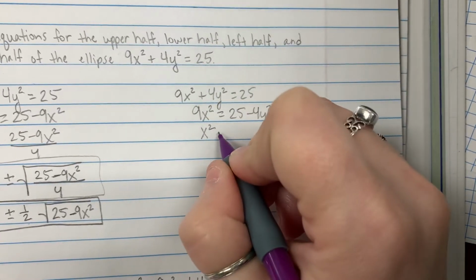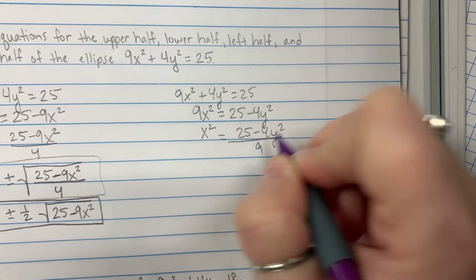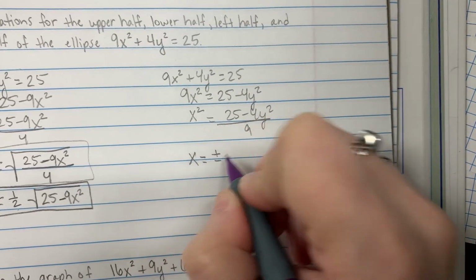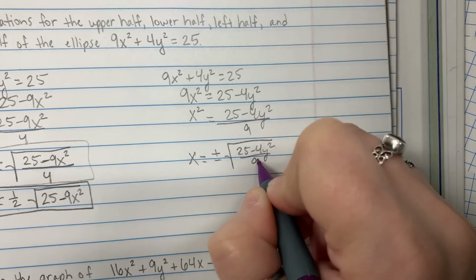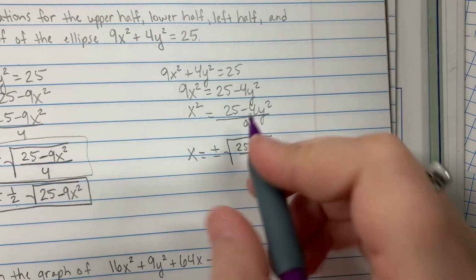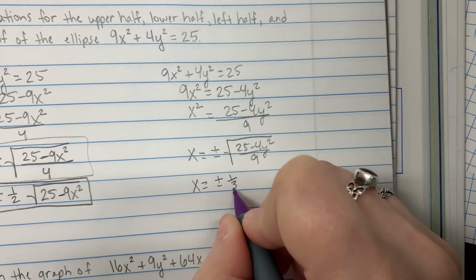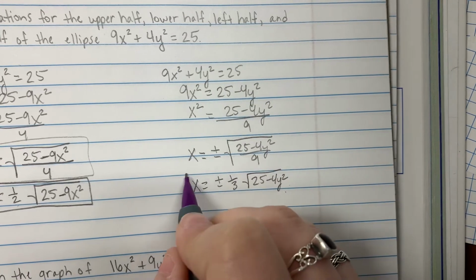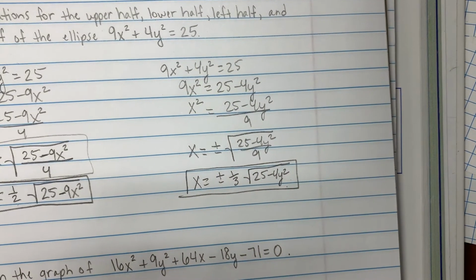So x squared equals 25 minus 4y squared over 9. I'm going kind of fast because I'm just trying to make the video a little shorter. So plus or minus the square root of this. Or again, I can pull out that fraction. So x could be plus or minus 1/3 square root of 25 minus 4y squared. So again, I would probably go ahead and do that extra step, but if you didn't, I wouldn't count it wrong.